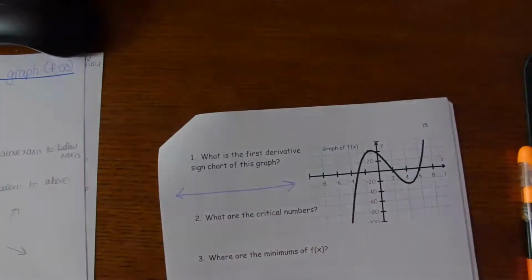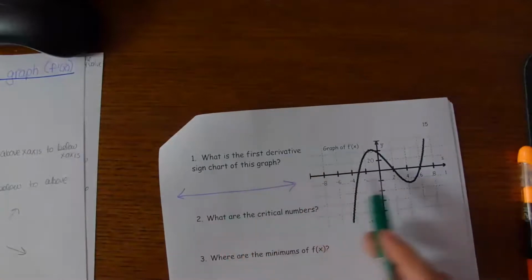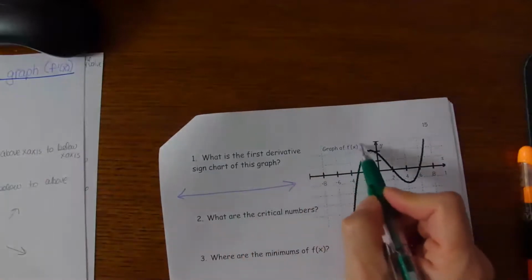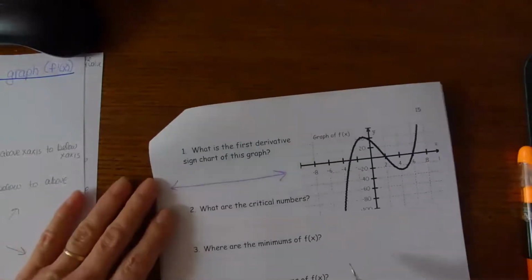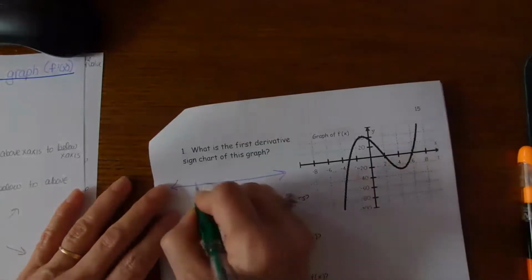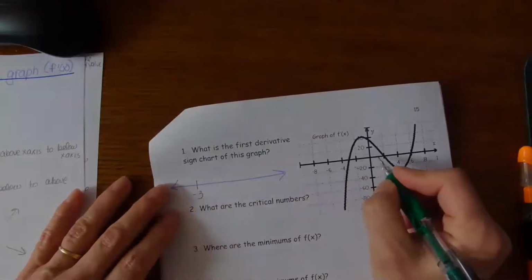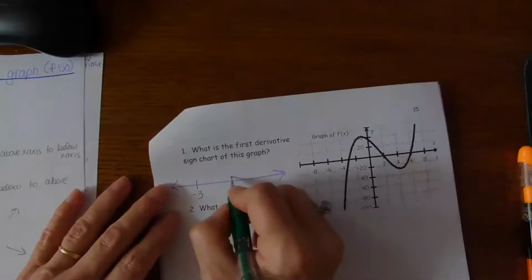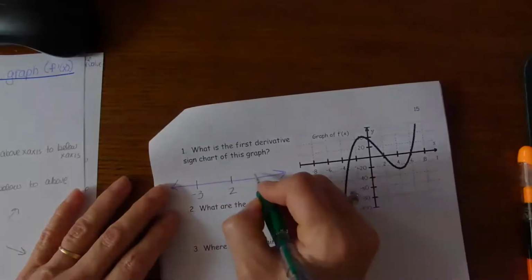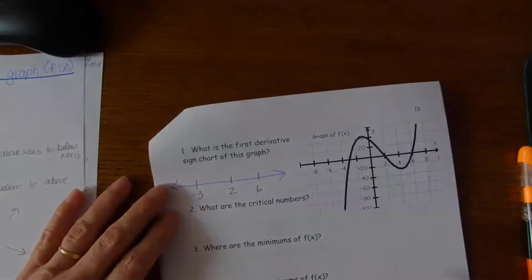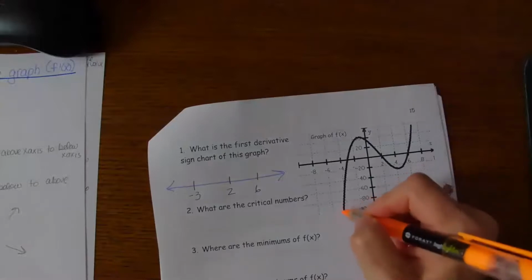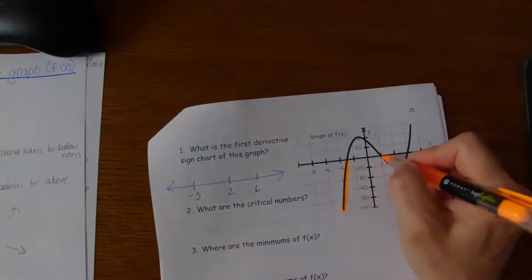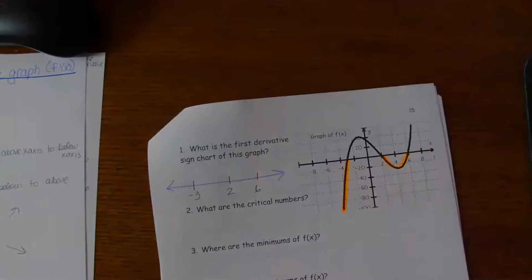If it says, what is the first derivative sign chart for this graph? Well, this is the first derivative. So all I have to do is actually look at the graph, right? So where are the zeros? -3, 2, and 6, right? Now, right here, I'm going to use colors. What would you say about the orange parts? What are the orange parts?